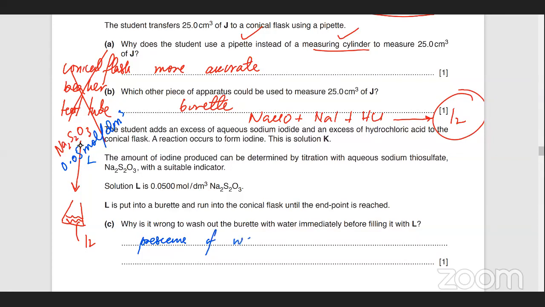Water will make Na2S2O3 dilute. ठीक है? It's going to make it dilute, and that is going to mess things up. कि वो concentration ही change कर देगा. मतलब you'll be thinking it's 0.05 mole per dm cube. लेकिन if you have washed the burette with water and there's still water remaining in the burette, the water itself mix हो जाएगा and it's going to make the whole solution dilute. So the concentration would change. You'll be doing calculations using this, but the concentration might be lesser.